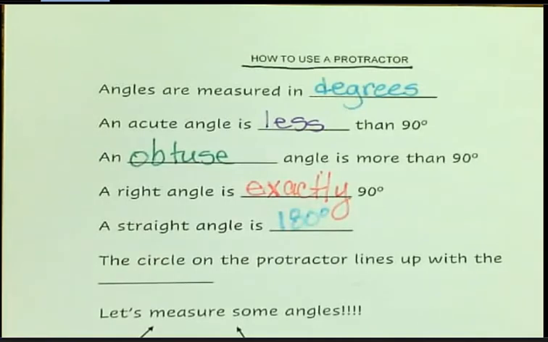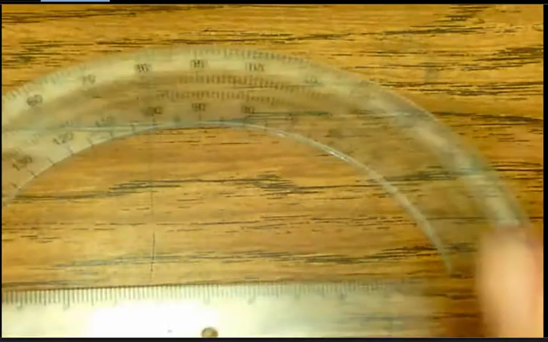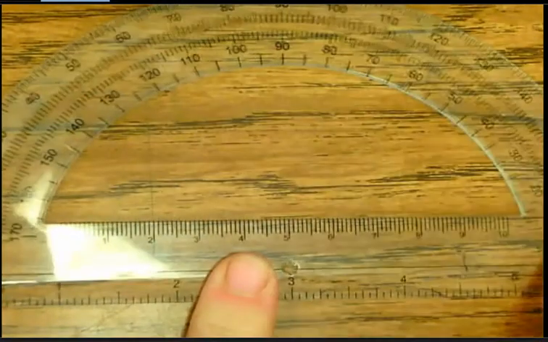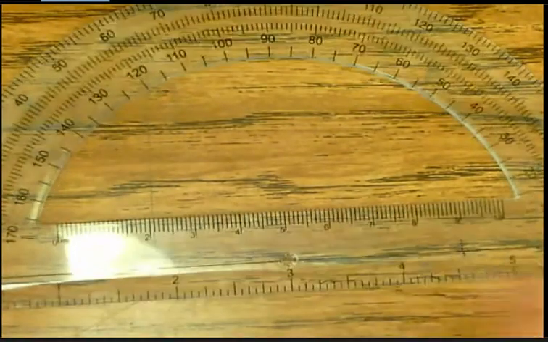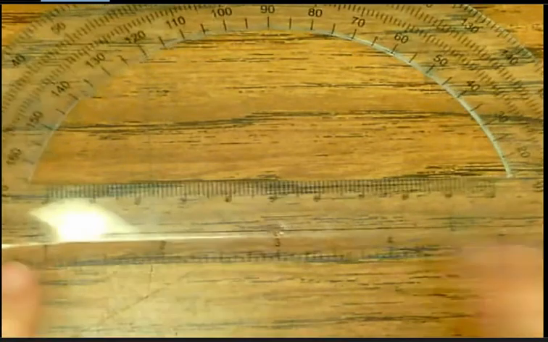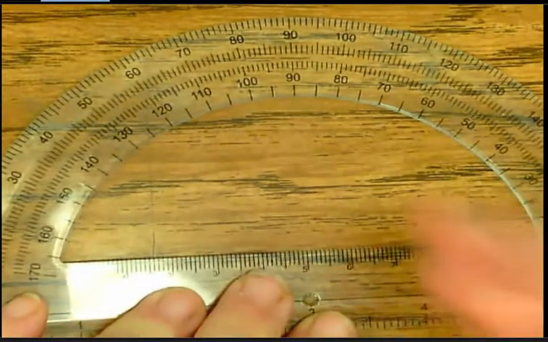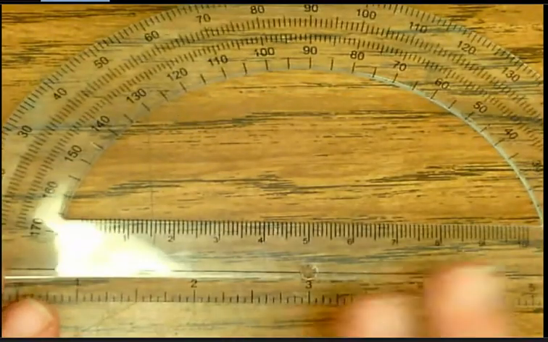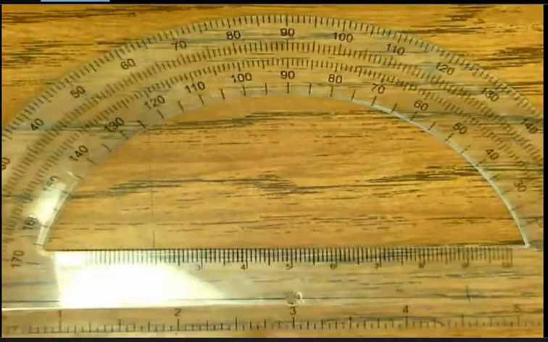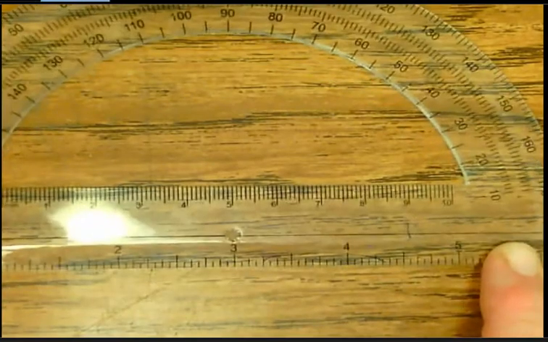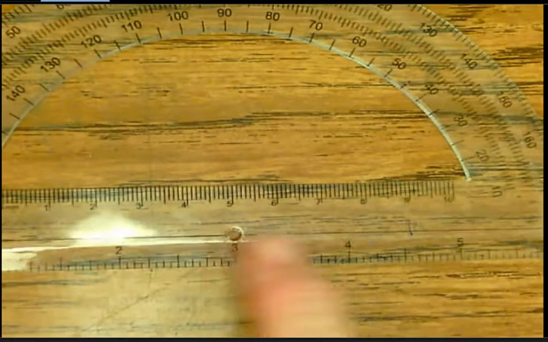And then a straight angle is 180 degrees. Now, this is what a protractor looks like. We've got a little circle here. We've got numbers that go this way and this way. This little bottom part's kind of like a ruler. We don't use that for measuring the degrees. This is all our degrees. And it goes both ways because sometimes you'll have an angle going this way and sometimes you'll have one going that way. And that's okay. Don't worry about that. Now, there's also this line that goes straight from the circle. That's super duper important because you're going to line up one of the rays of your angle.